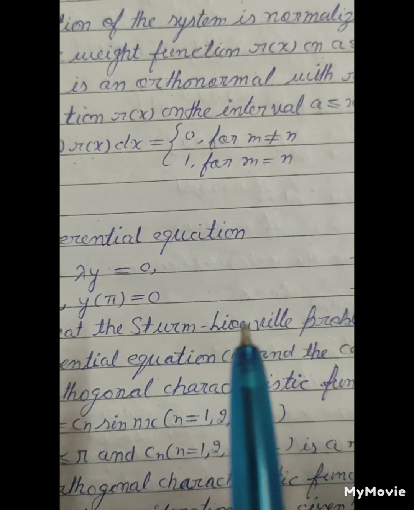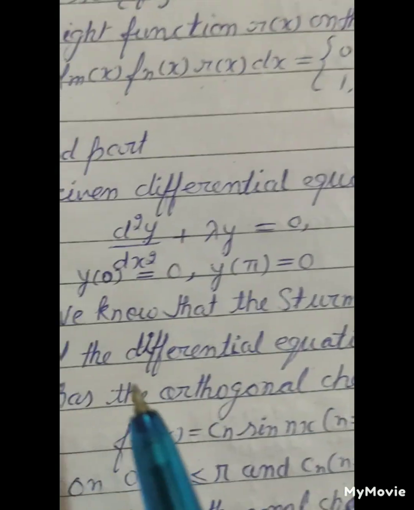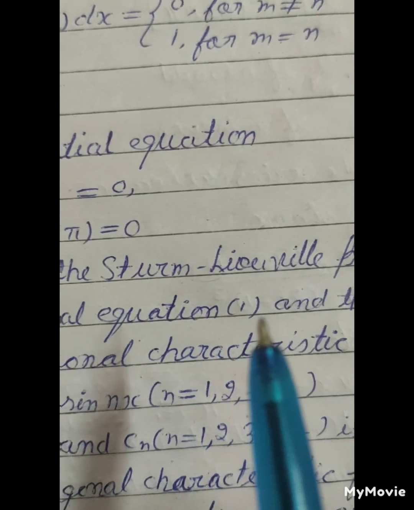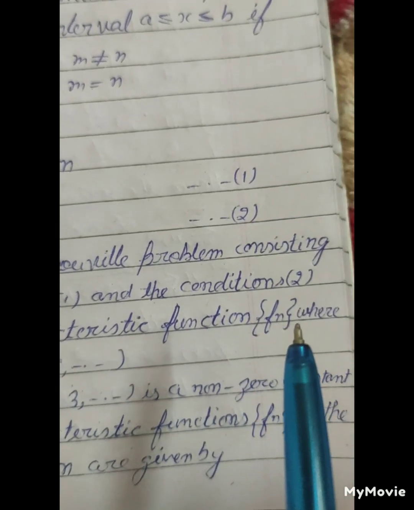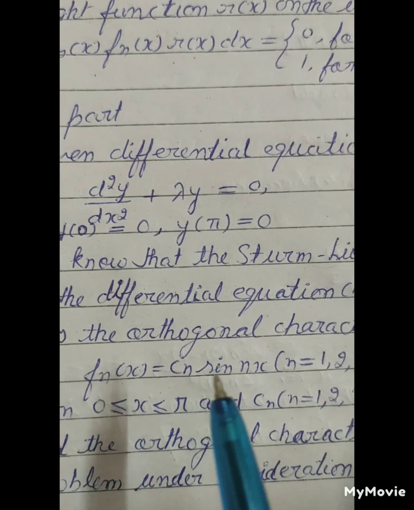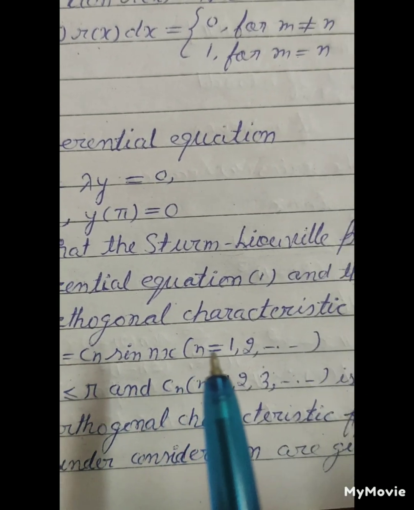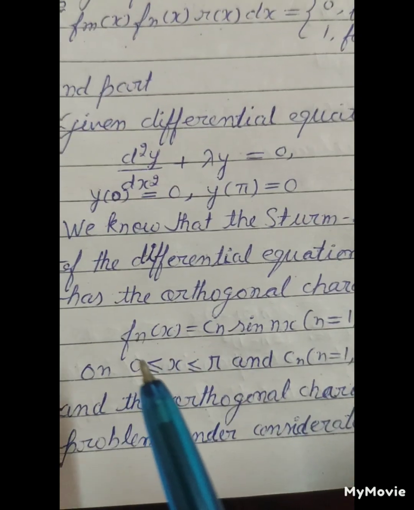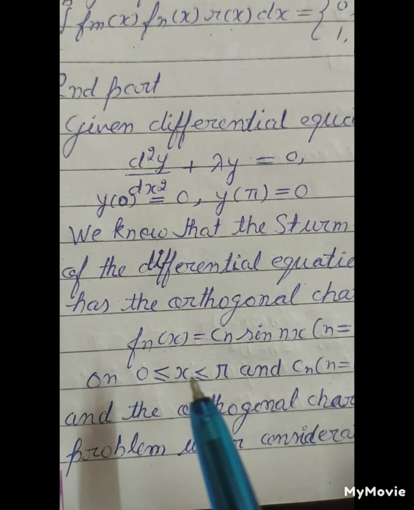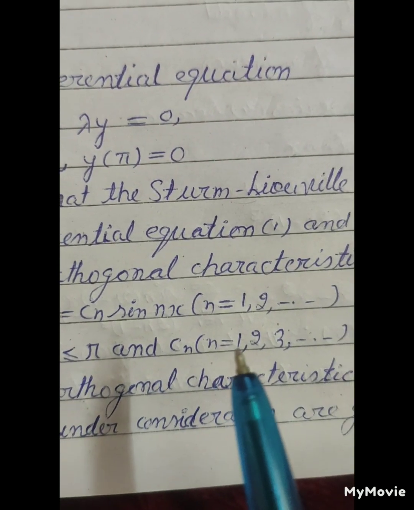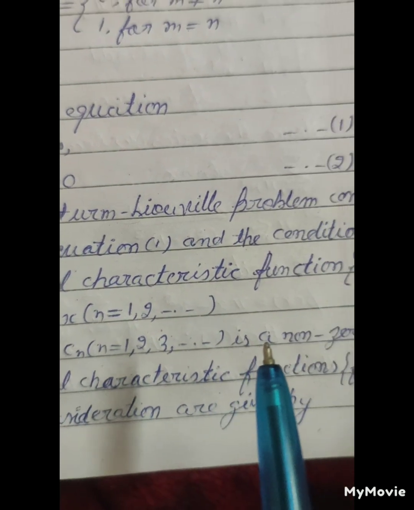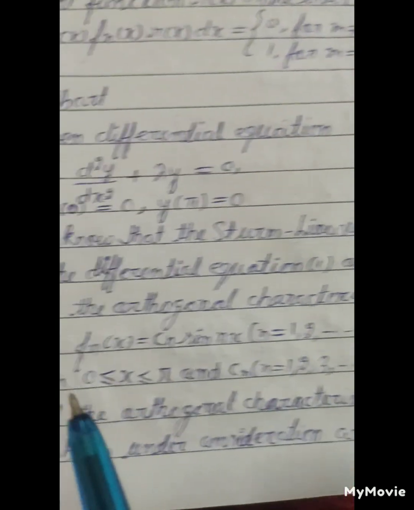We know that the Sturm-Liouville problem consisting of the differential equation 1 and the condition 2 has the orthogonal characteristic functions φn, where φn(x) = cn sin nx, n = 1, 2 and so on, 0 ≤ x ≤ π, and the cn, n = 1, 2 and so on, is a non-zero constant.